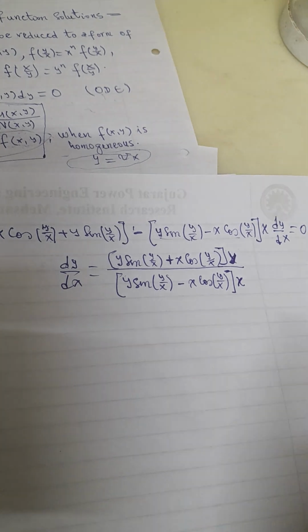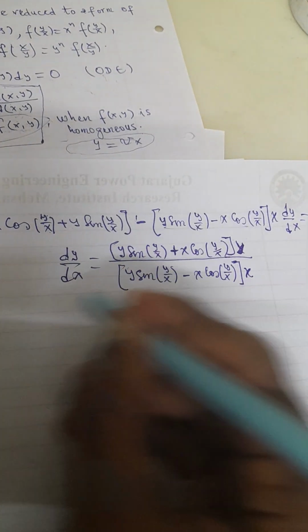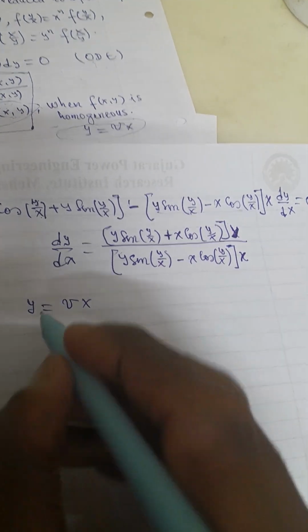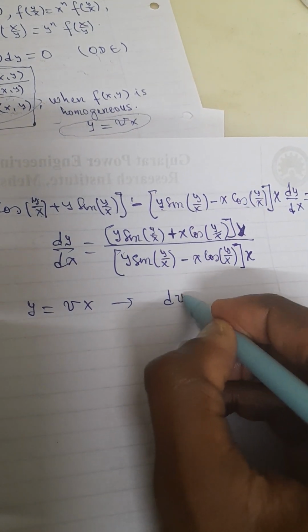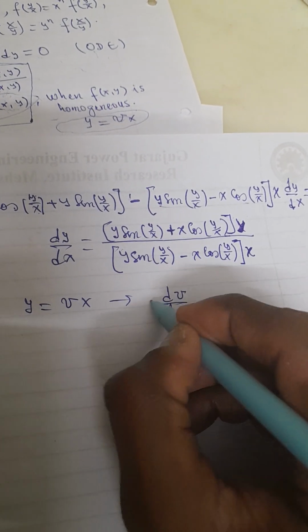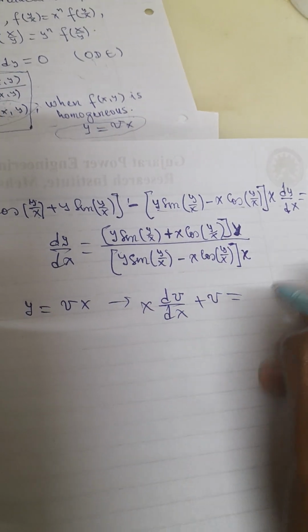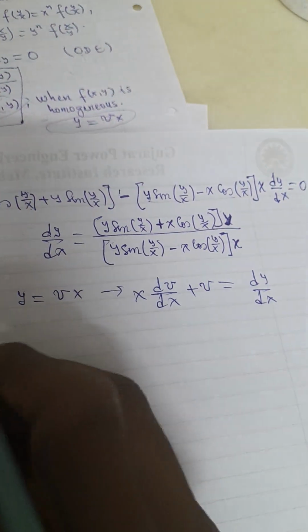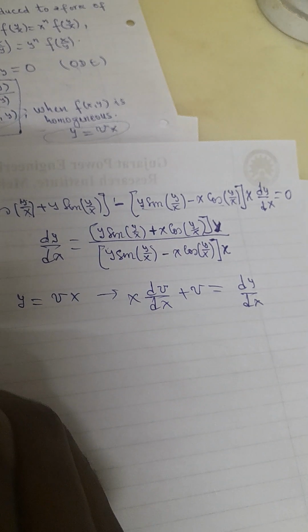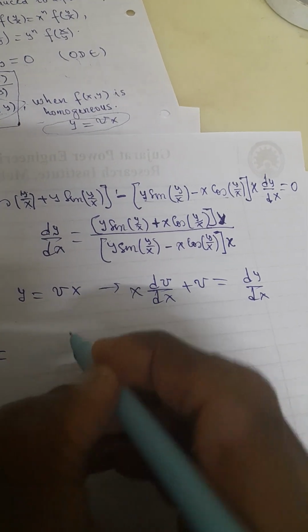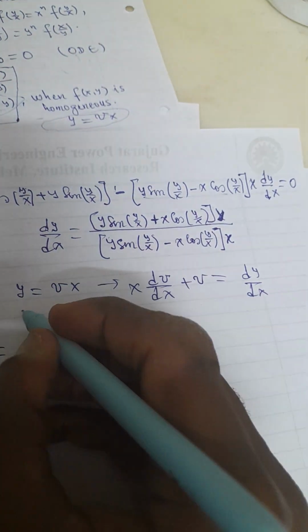Knowing that this is a homogeneous function, we can say that y is equal to vx. So x dv dx plus v will be equal to dy dx. Then substitute: x dv dx plus v is equal to, where you find y, put vx.